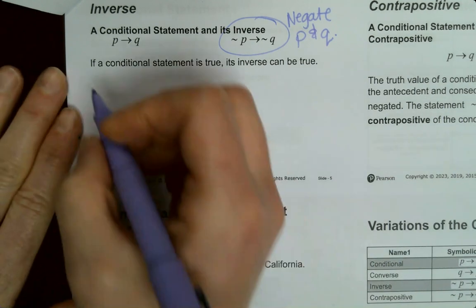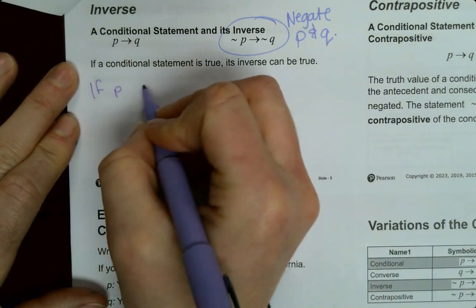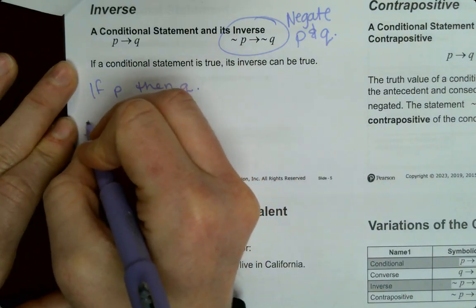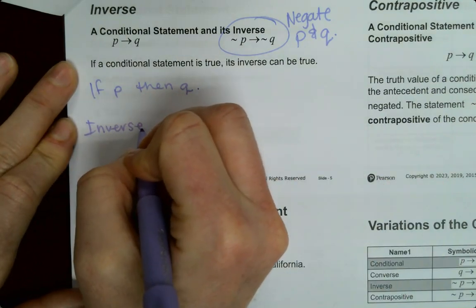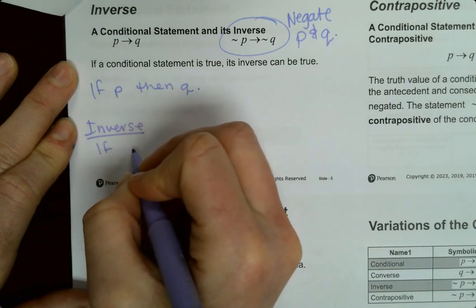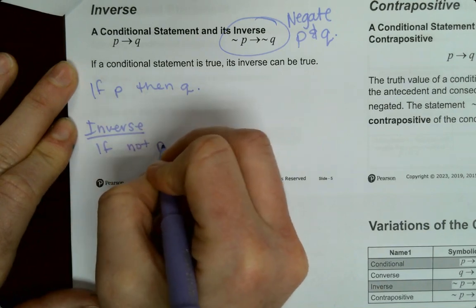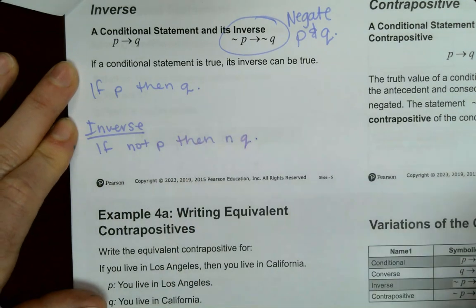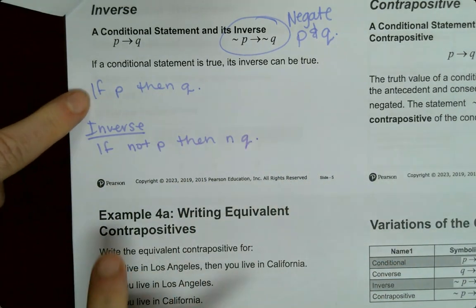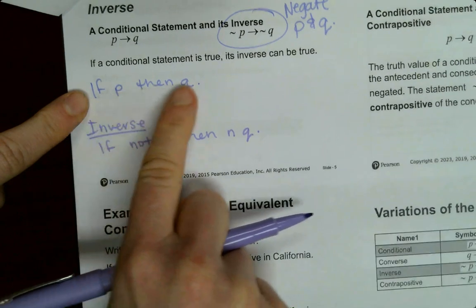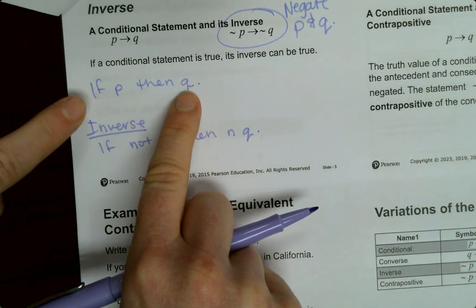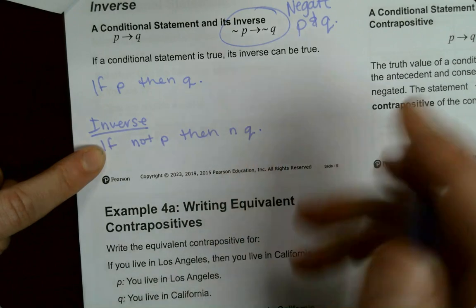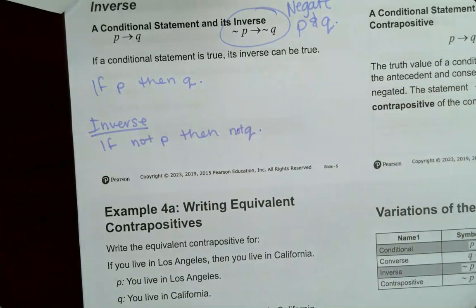So we have if P, then Q. The inverse would be if not P, then not Q. So if I win the lottery, then I'm going to buy a new car. If I don't win the lottery, then I'm not going to buy a car. Oh, that should say not.